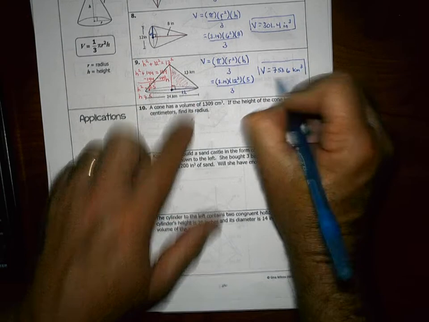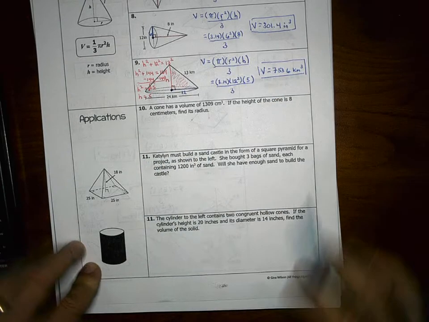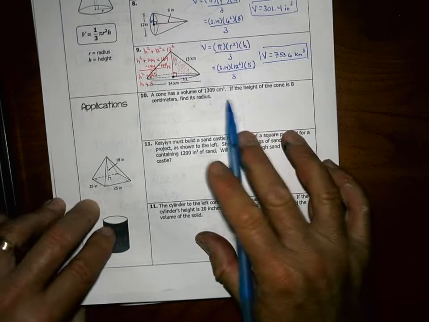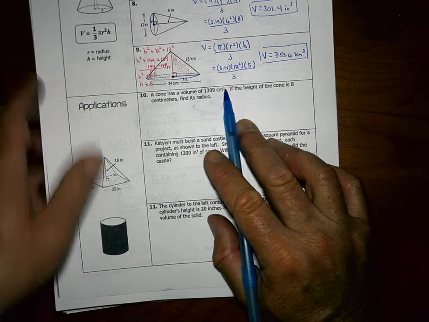Okay, so now we have some applications for numbers 10, 11, and 12. Okay, so number 10, it says a cone has a volume of 1,309 cubic centimeters. If the height of the cone is 8 centimeters, find its radius.